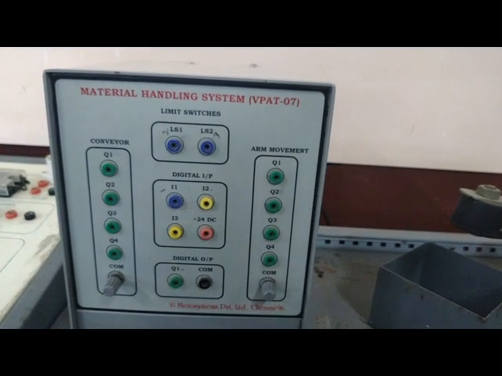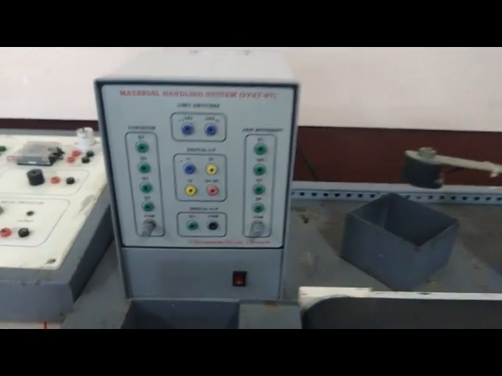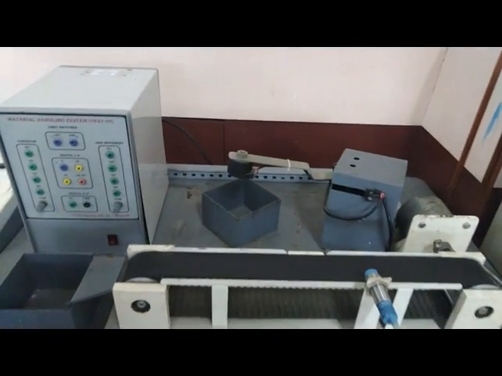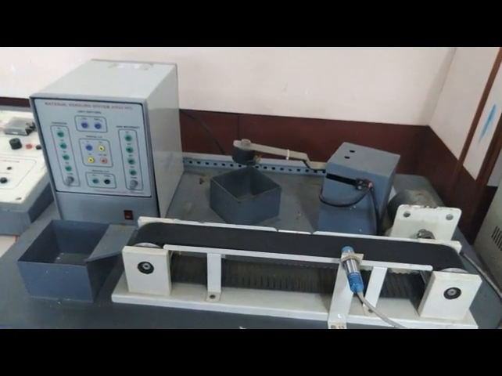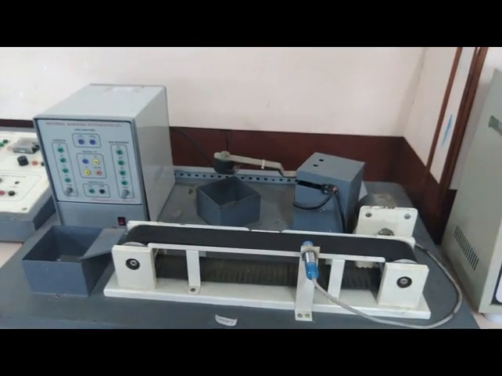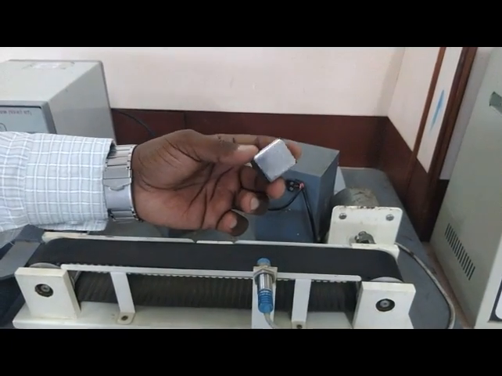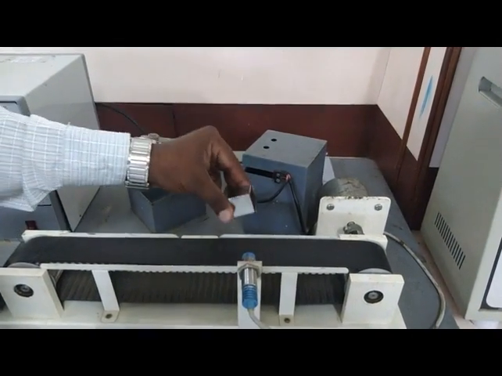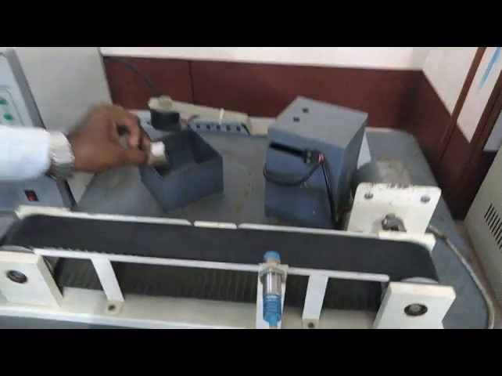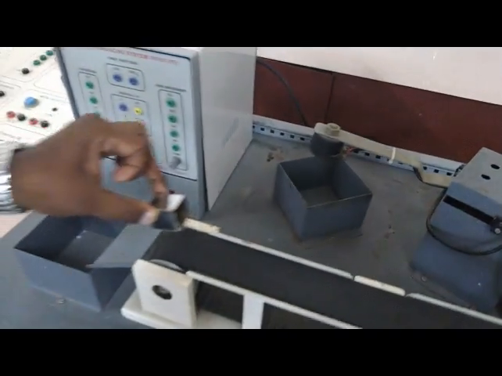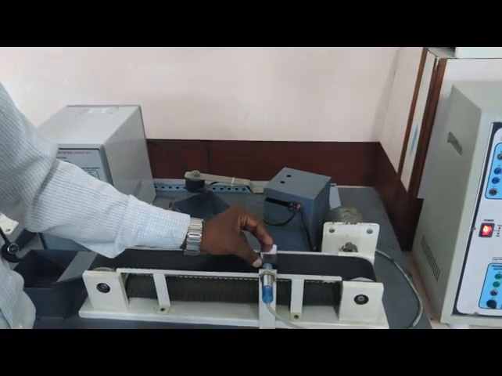So very good morning one and all, and in this experiment we will see about the material handling system. This demonstration will tell you about the hardware related to this material handling system. The objective of this experiment is to handle the material, that is, to pick from one place to another. So for an example, this is the material that we are going to handle. The material will be picked from one particular position and will be placed in the storage tank.